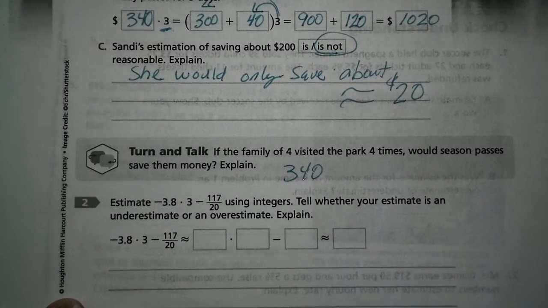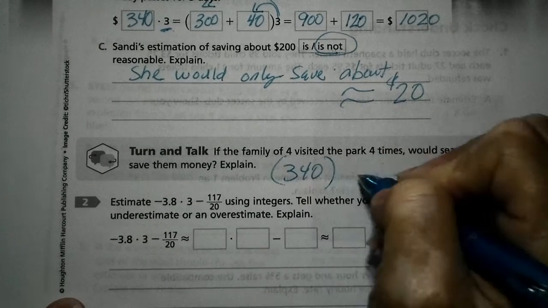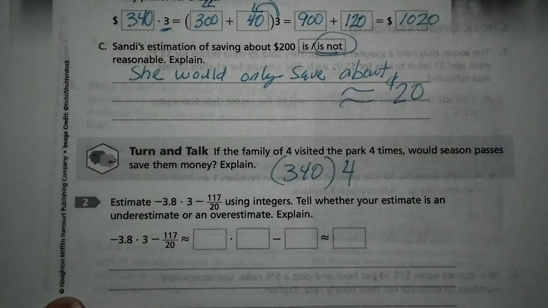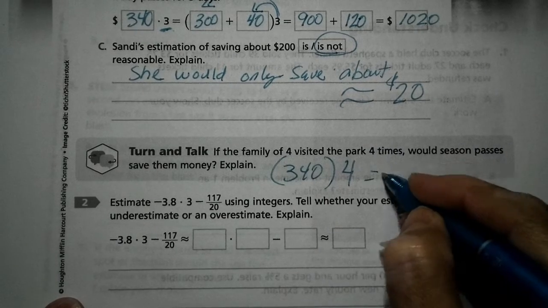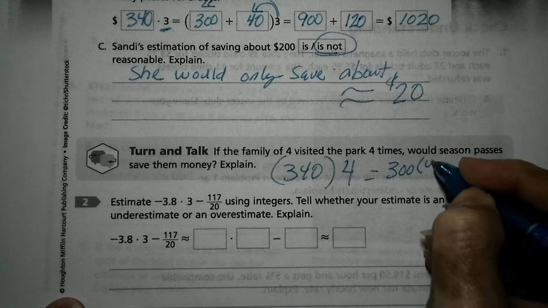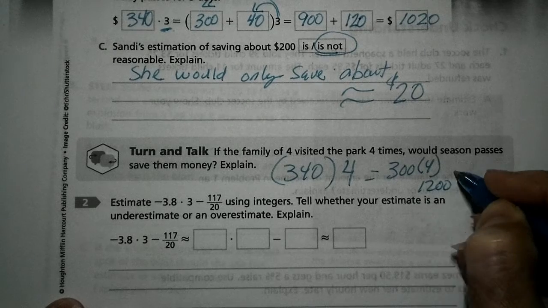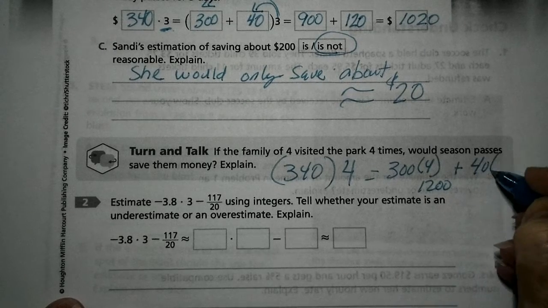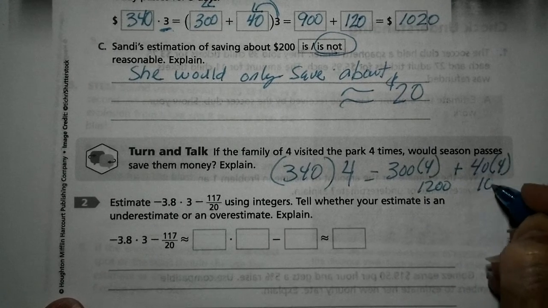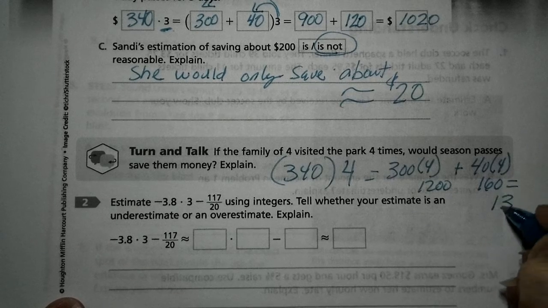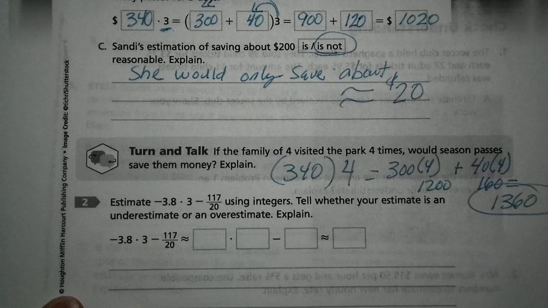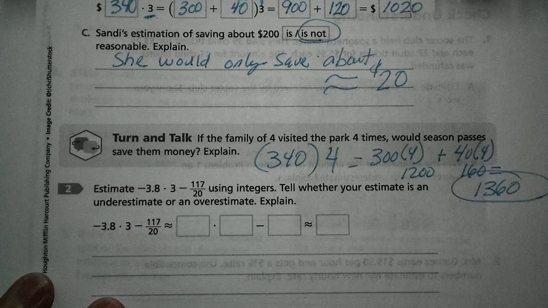Maybe we would just do something for the 3 days. Yep. So 340 times 4 would be 1,360.